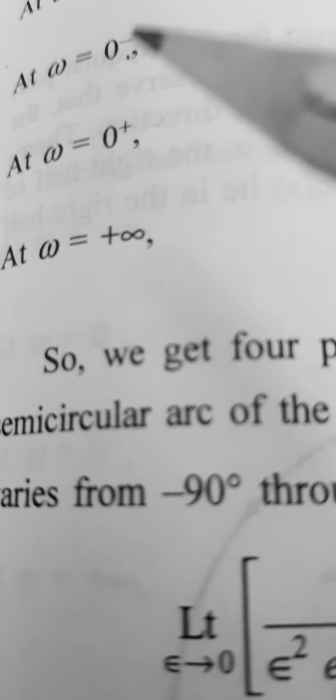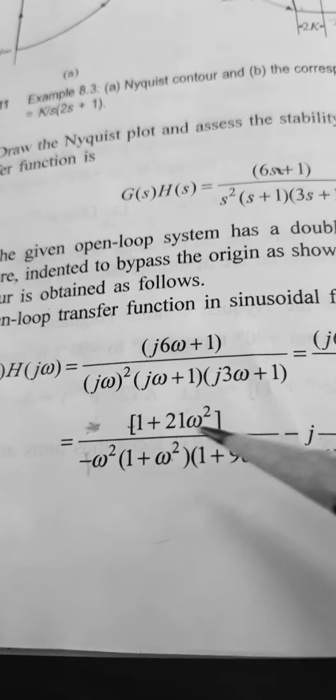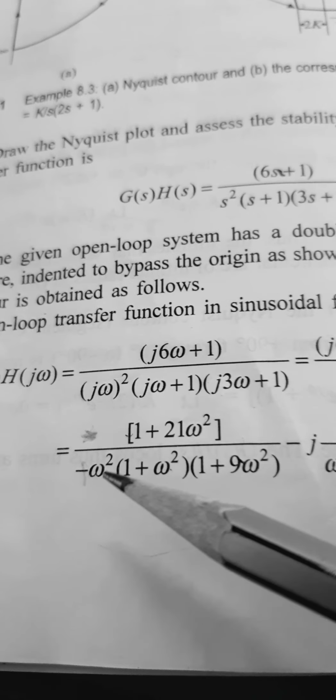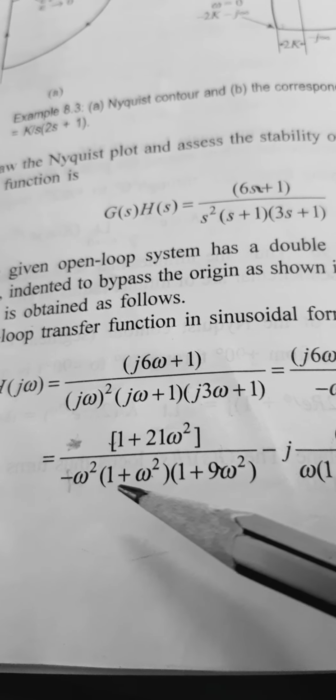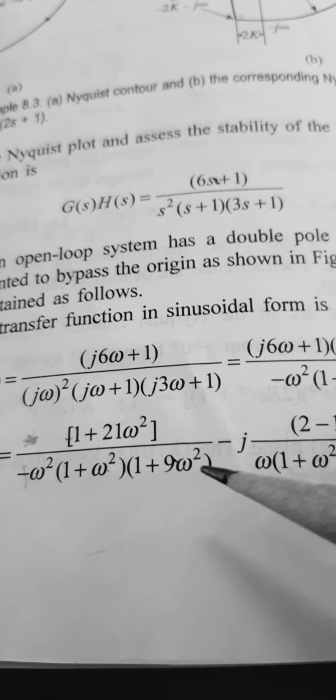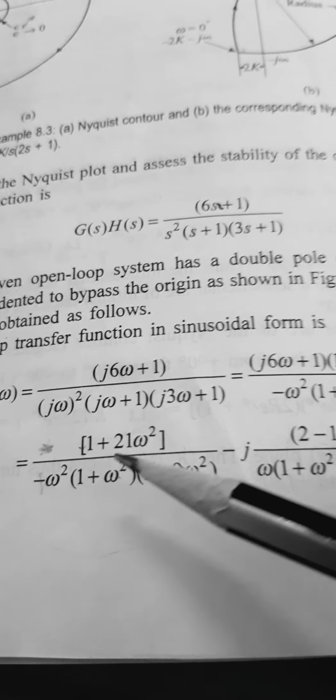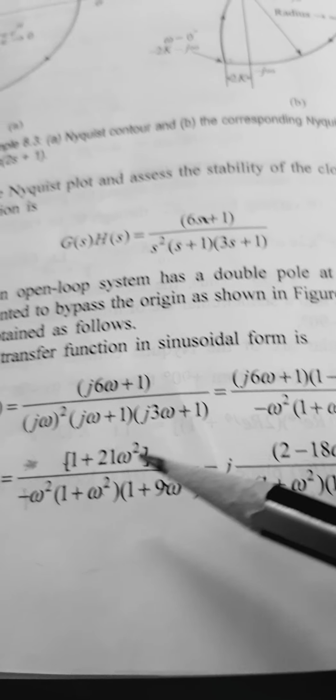Next we are applying omega equal to 0 minus, then 0 plus, then plus infinity. I'll explain what happened at minus infinity. So here we are putting omega square, minus infinity square means it is infinity square only. So 1 plus infinity square, 1 plus 9 infinity square, 1 plus some infinity square is infinity square only.